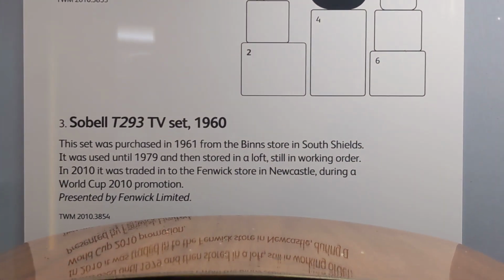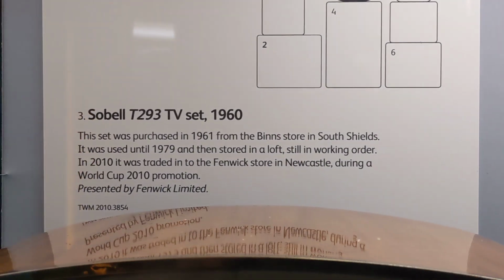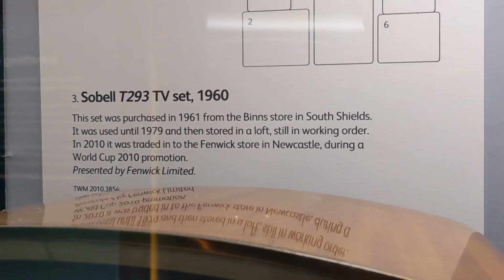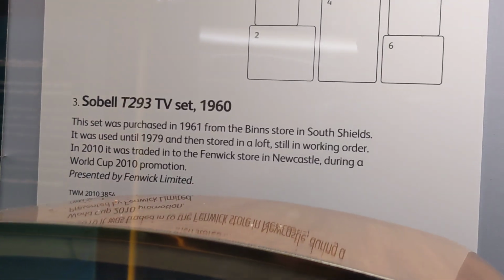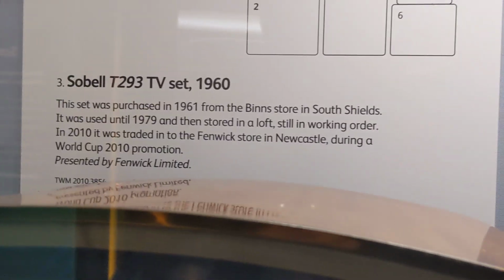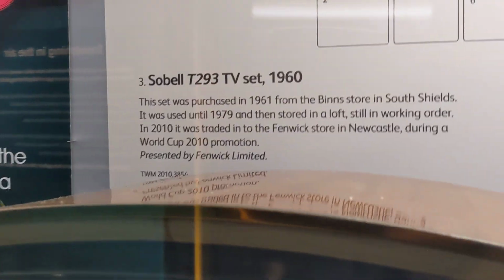This set was purchased in 1961 from the Binns store in South Shields. It was used until 1979 and then stored in the loft, still in working order. In 2010, it was traded in to the Fenwick store in Newcastle during a World Cup promotion.